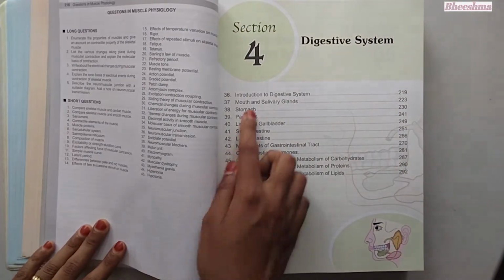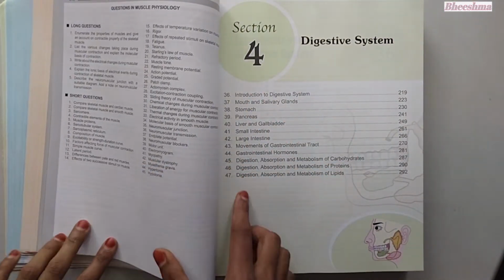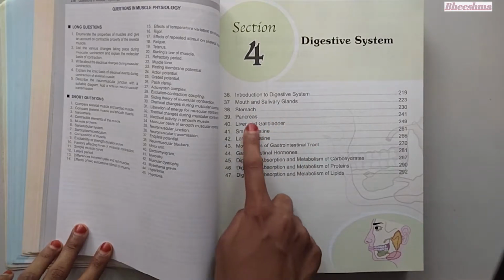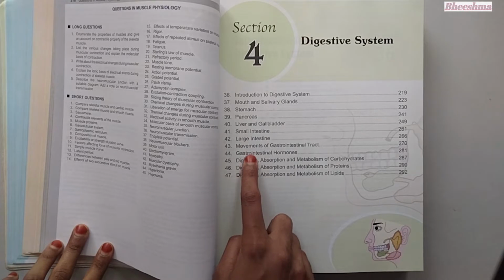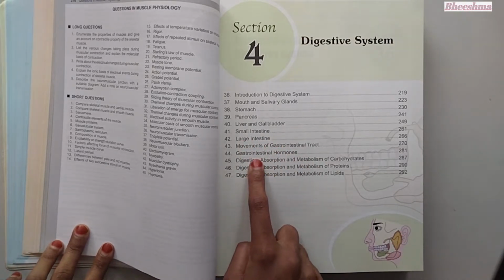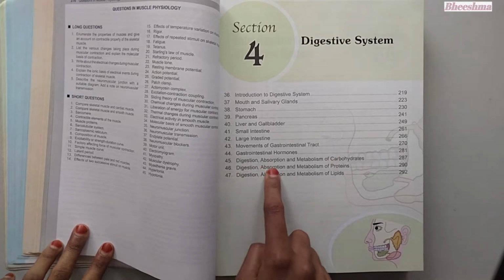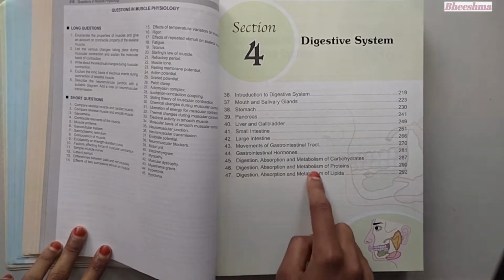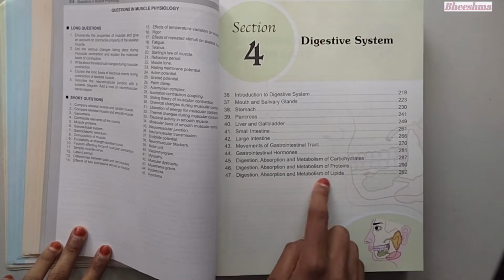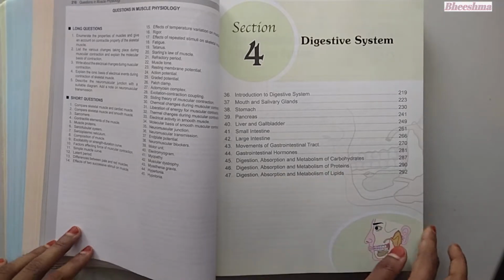The next section is digestive system. The main topics are the introduction of digestive system, mouth and salivary glands, stomach, pancreas, liver and gallbladder, small intestine, large intestine, movements of GIT, hormones, digestion, absorption and metabolism of carbohydrates, digestion, absorption and metabolism of proteins, and the next one is digestion, absorption and metabolism of lipids.